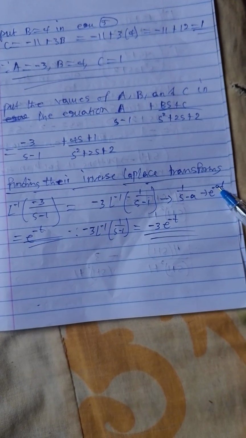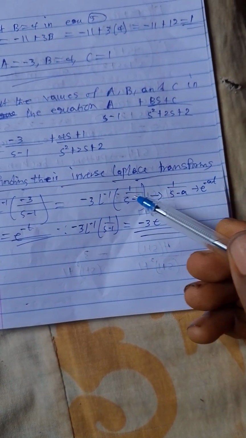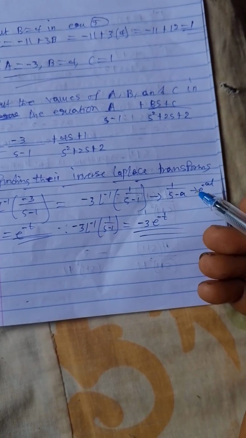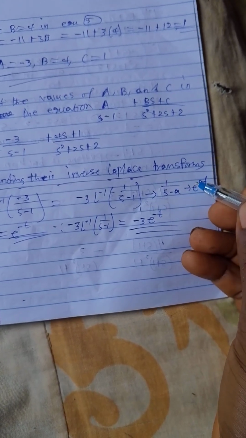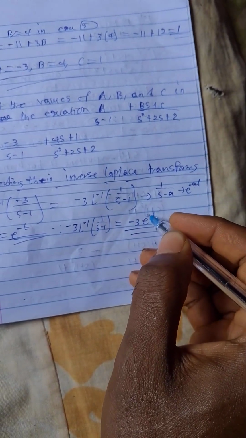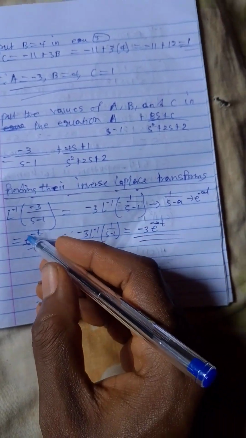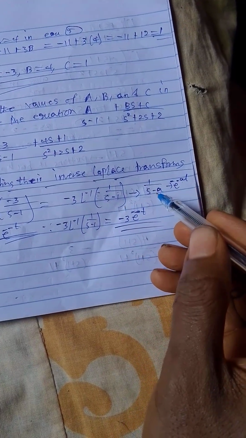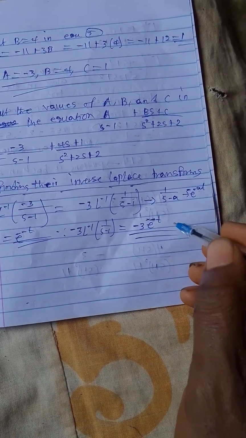Put the value of minus 1 here. So that becomes e raised to power minus at. What's my a? A is minus 1, so this becomes minus minus, which should be plus, because a is minus 1 now. So this should be plus.